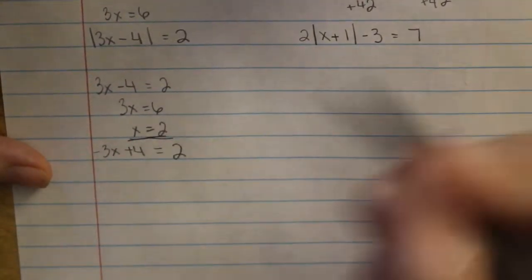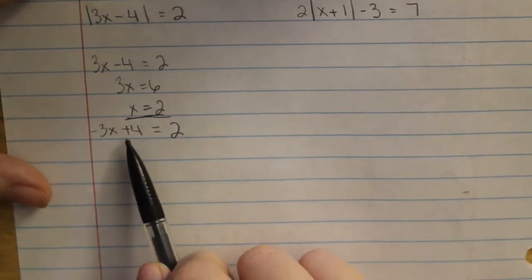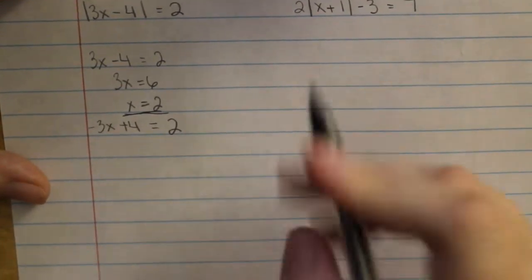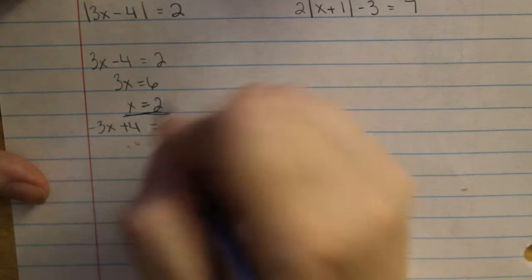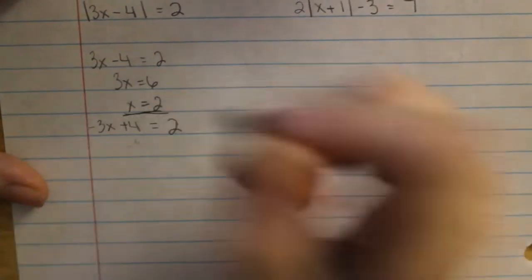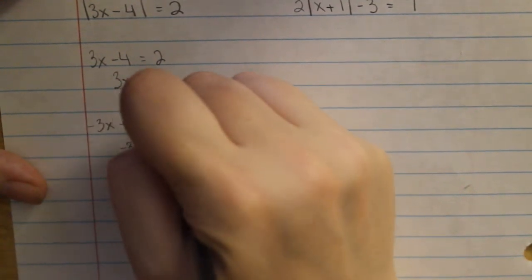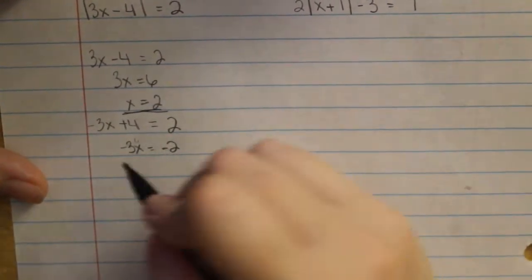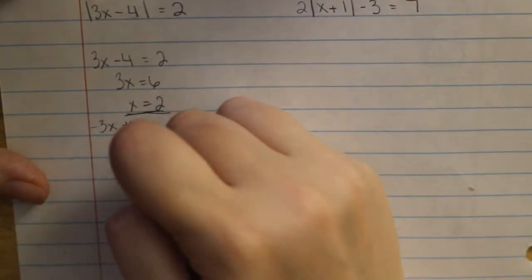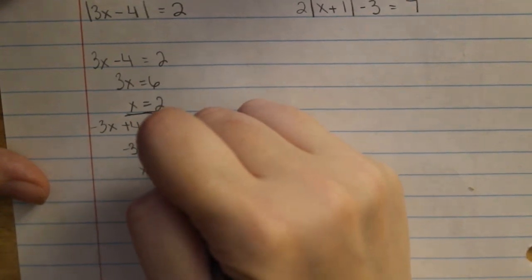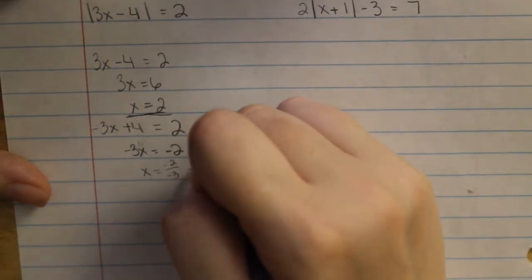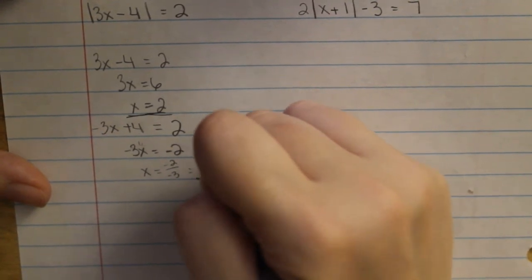I'm going to underline that. Okay, here I'm going to subtract 4 from both sides. I don't need to write that out. I'm going to have negative 3x equals negative 2. Okay, when I divide this out, I end up with x equals negative 2 over negative 3, which is the same as saying positive 2/3.